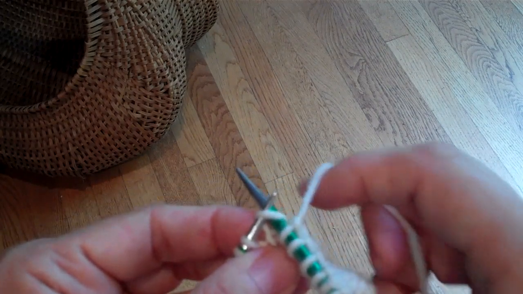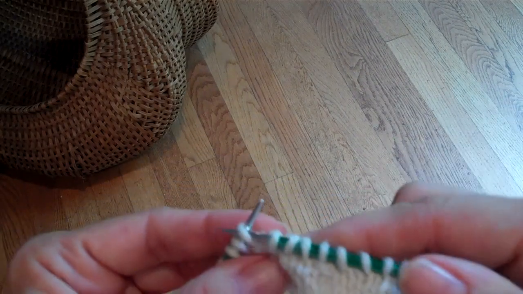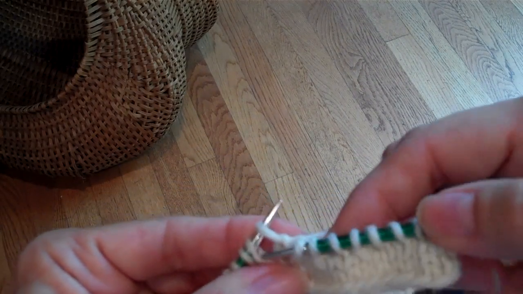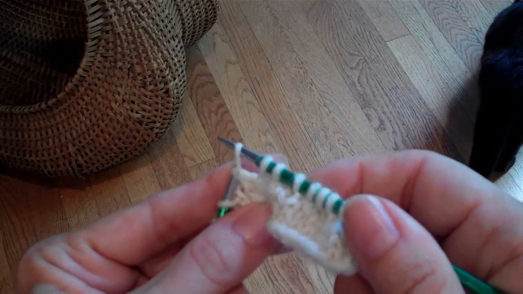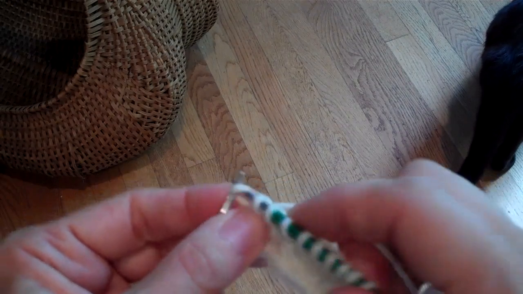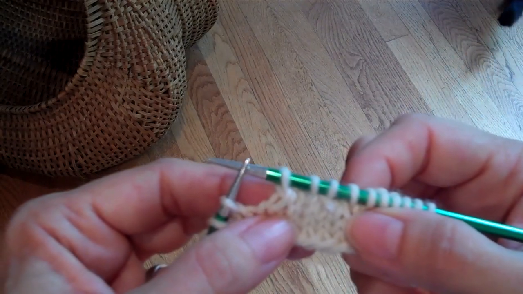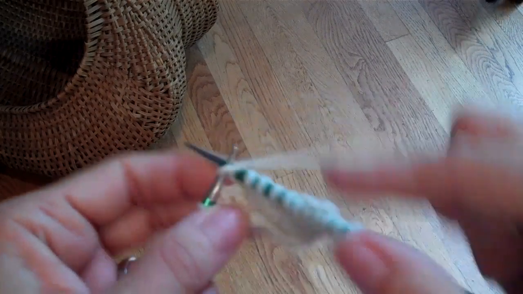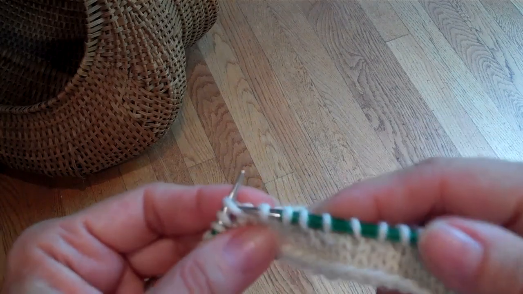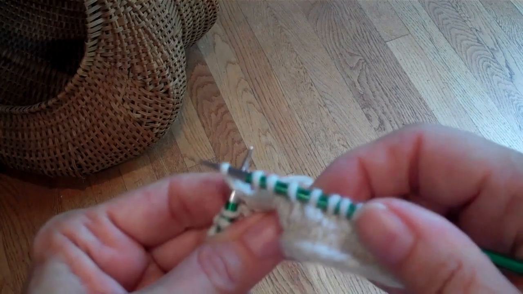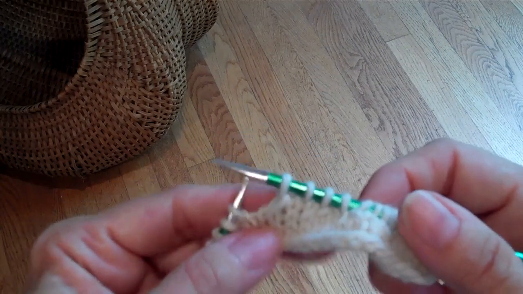And to make a KSP, you knit the stitch, you slip it back to the left needle, and then you pass over the next stitch. And then you slip it back to the right needle. And you can see that that is a right slanting decrease, and it is fairly large. Let's try it again. Knit the stitch, slip it back to the left needle, pass the next stitch over, and then slip it back to the right.